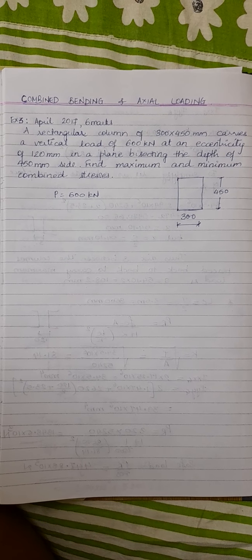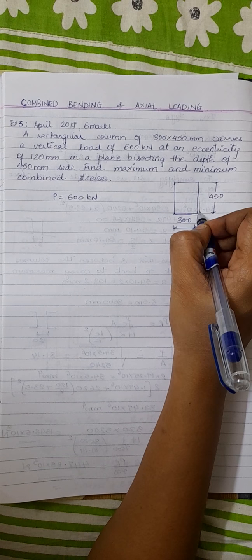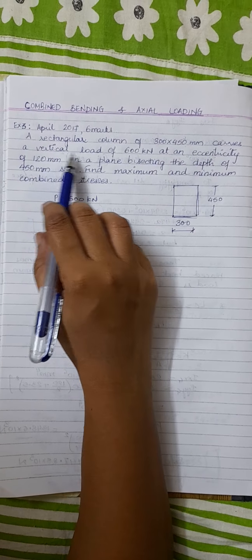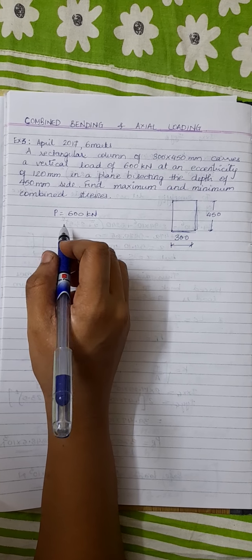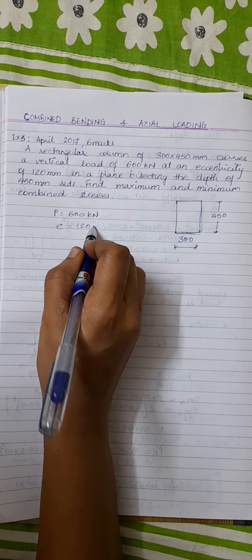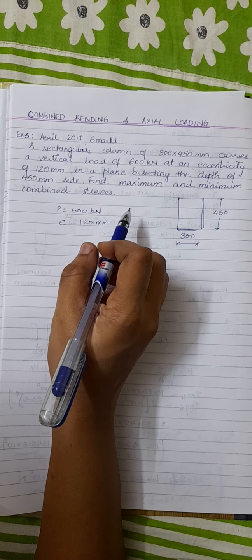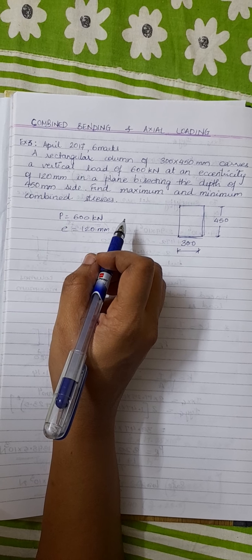A rectangular column of 300 by 450 mm carries a vertical load of 600 kilonewton at an eccentricity of 120 mm in a plane bisecting the depth of 450.